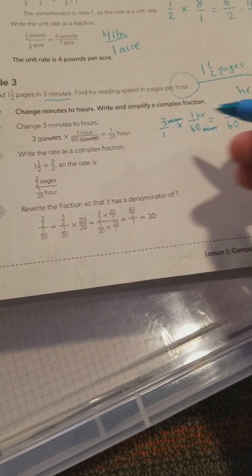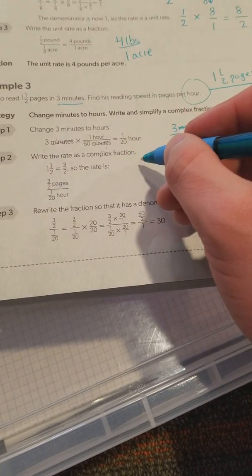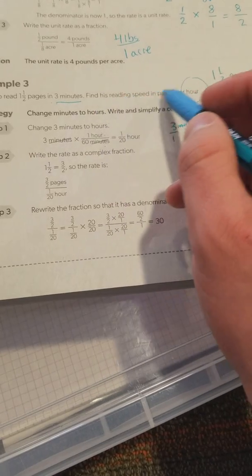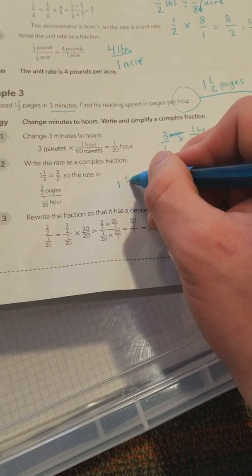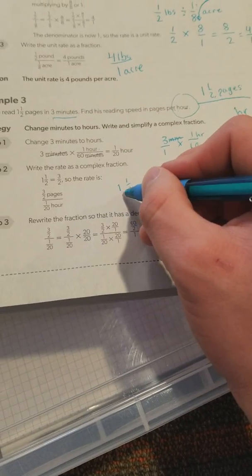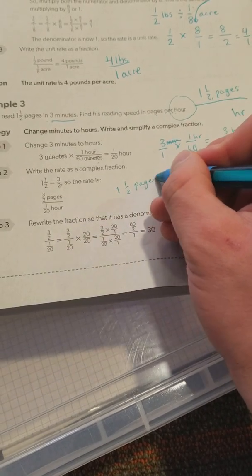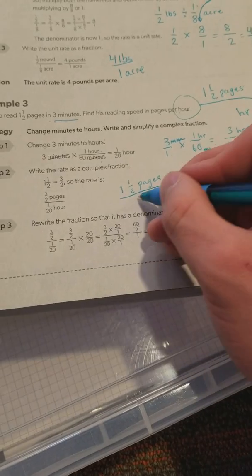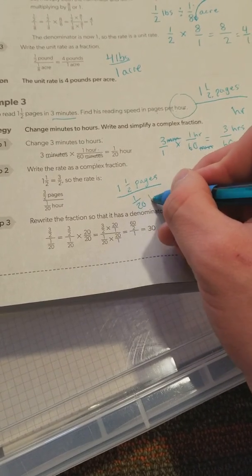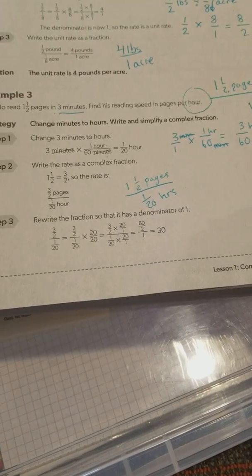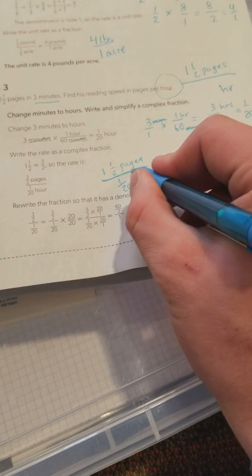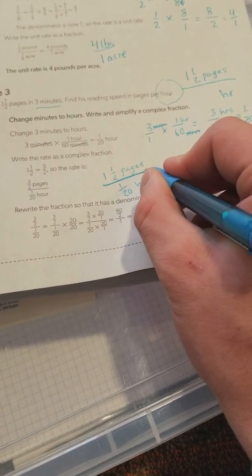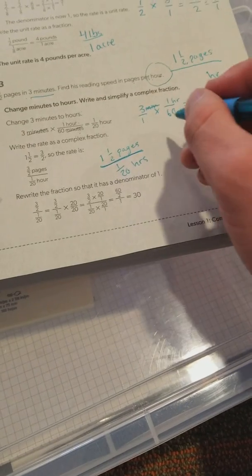Now we have pages and we have hours. Let's set up our ratio, because remember, we want pages per hour of his reading speed. So we have 1 1/2 pages in 1/20th of an hour. What we can do, we know that this is a divided by symbol, and we can keep, change, flip, but I'm going to write that as a division symbol.